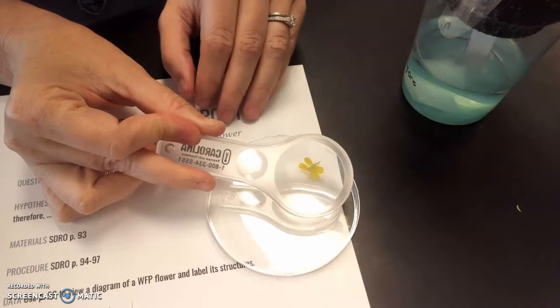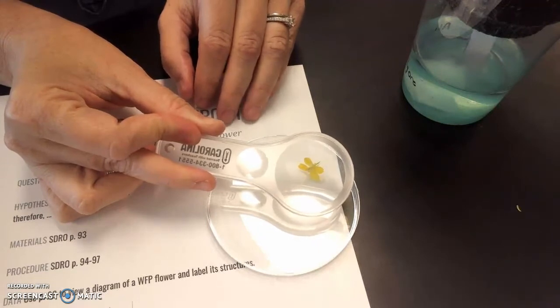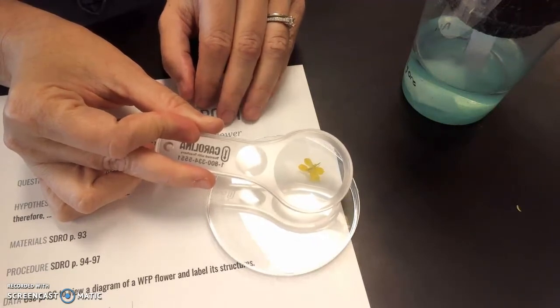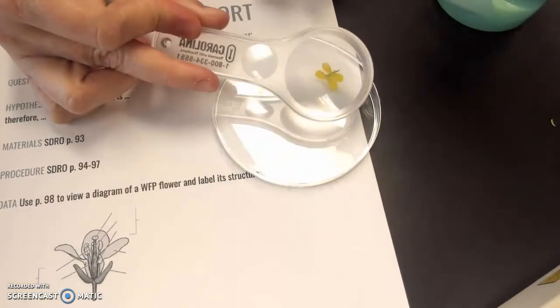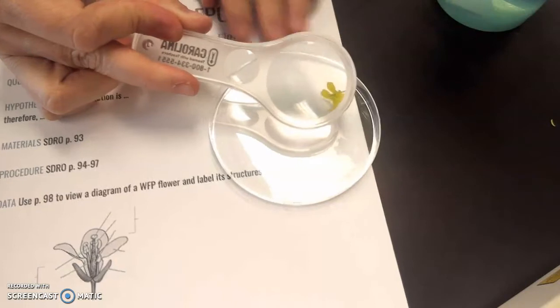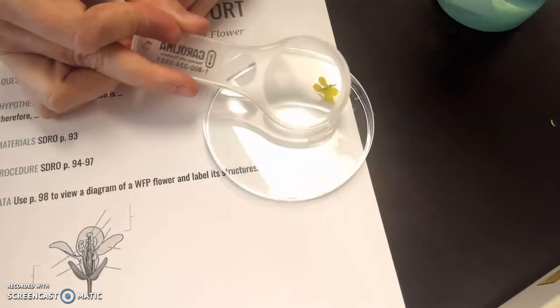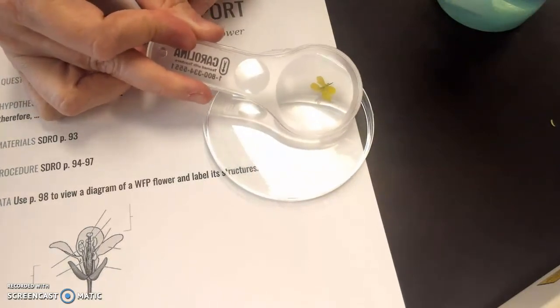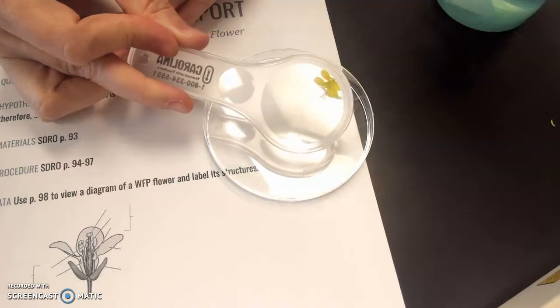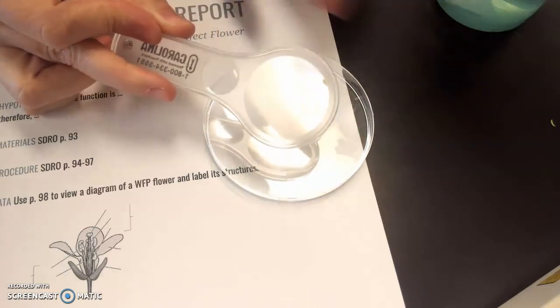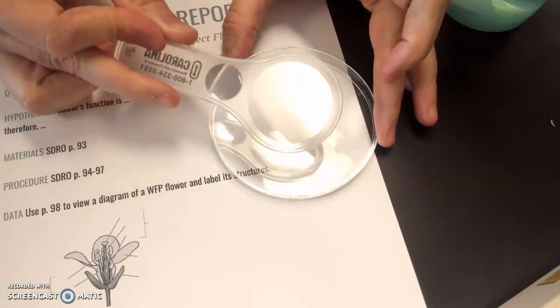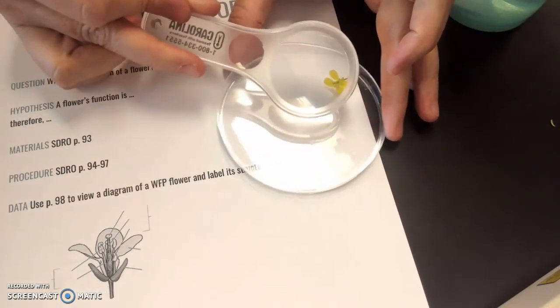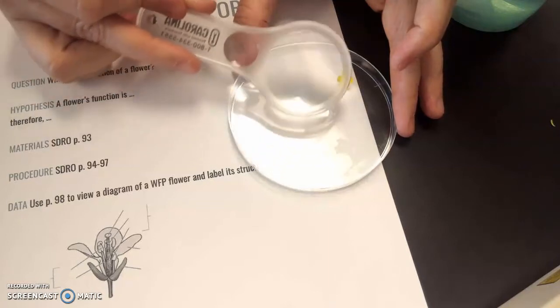Okay, as you can see, the flowers have very bright yellow petals. I'm not sure how well you can see the magnification there, but you can probably see that the flowers have, and I'm trying to get this lined up for the camera, and it's backwards of how I'm holding everything.